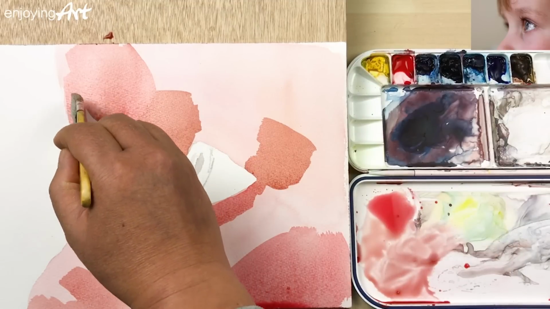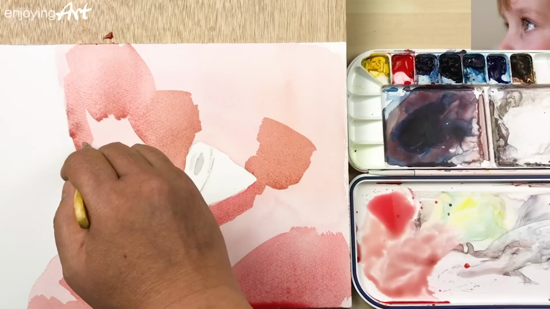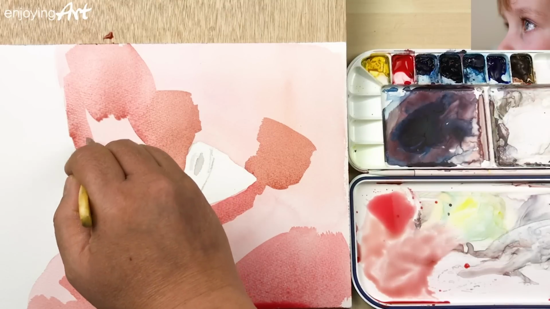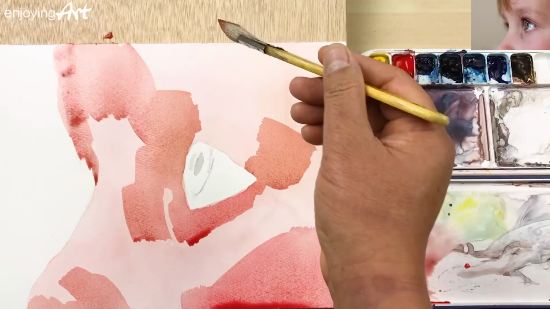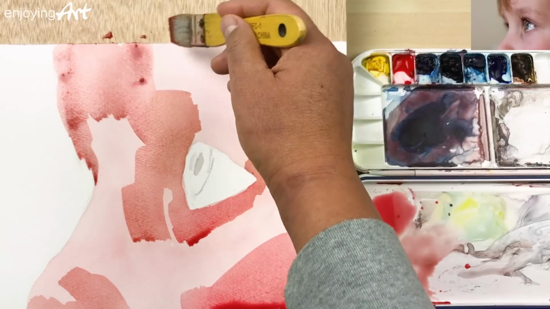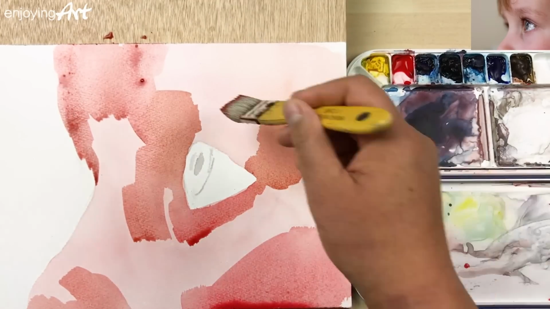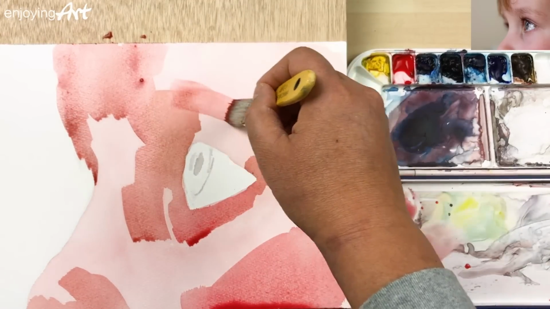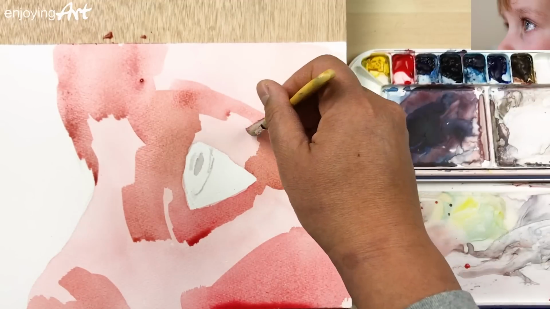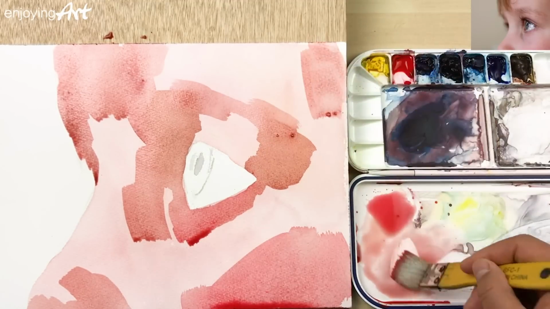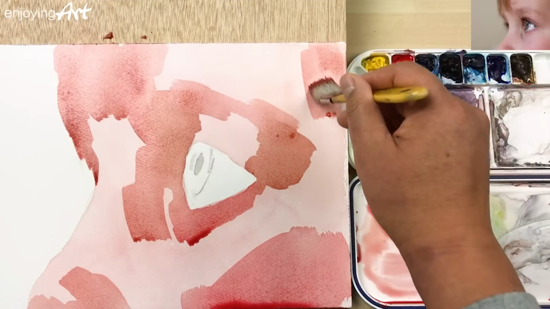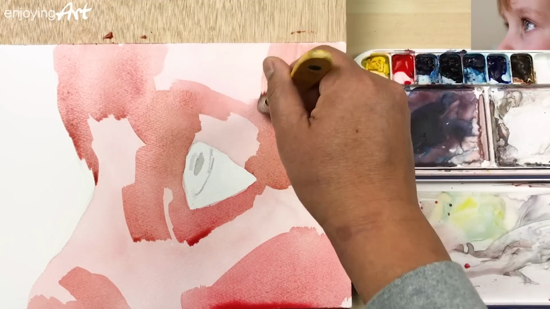On this side, if you get used to mixing with the limited color palette, the simple color palette, you will feel much better, easier. And now my brush doesn't have much color. Now on this side, I also can put a little color over here first.